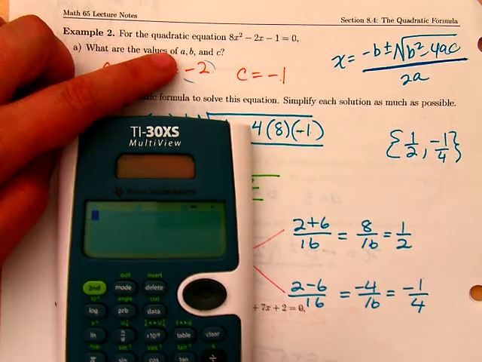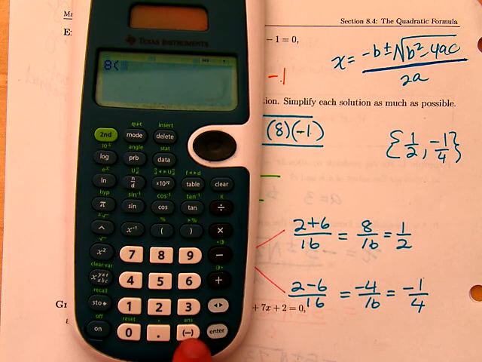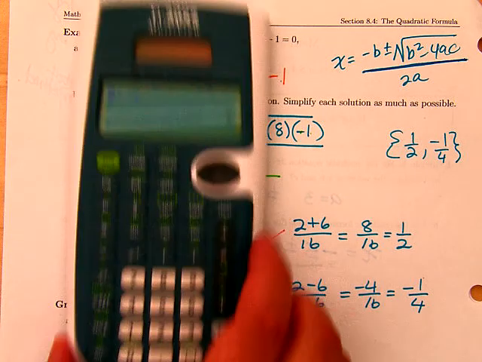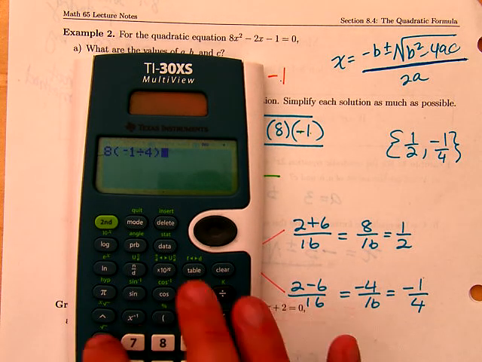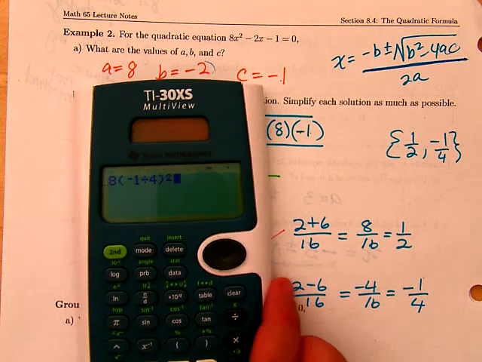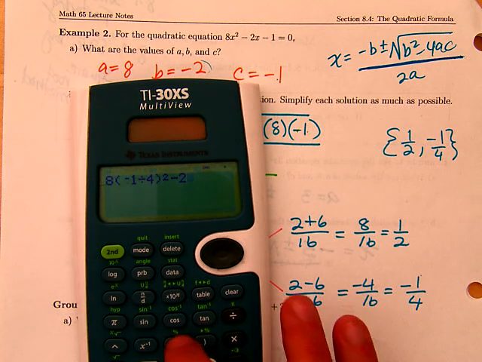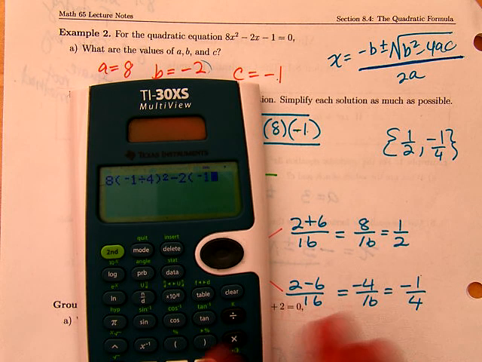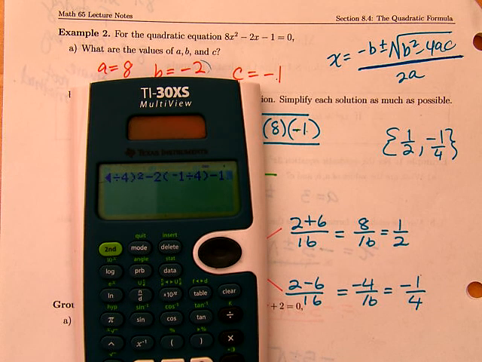So just to use the calculator here, I'm going to have 8 parentheses. I have to use this negative sign, not subtract. Negative 1 divided by 4, close parentheses, square. I'm just plugging it in here, right? Minus 2 times negative 1 divided by 4 minus 1. When I push enter, what number do you expect to come up if I've done it right?